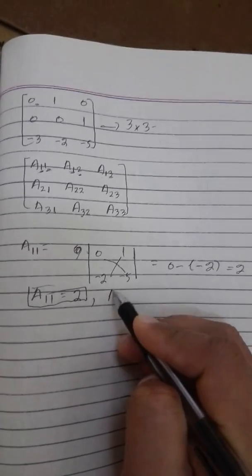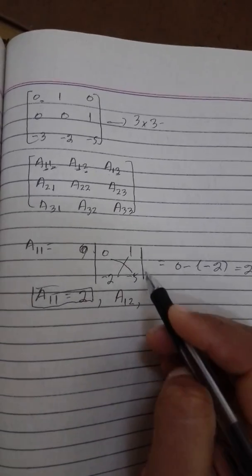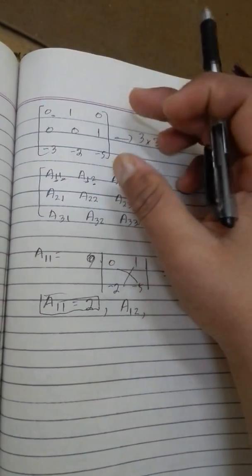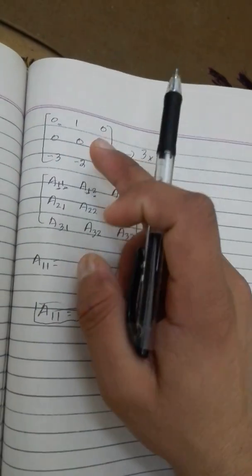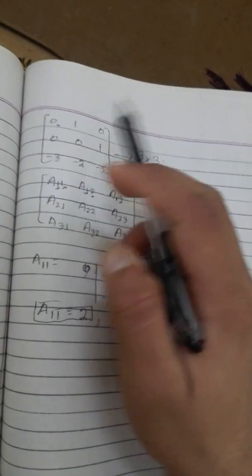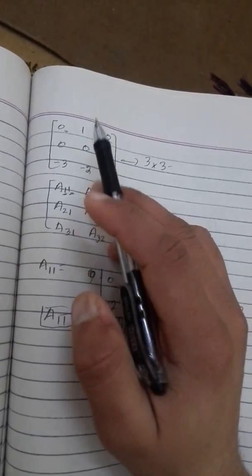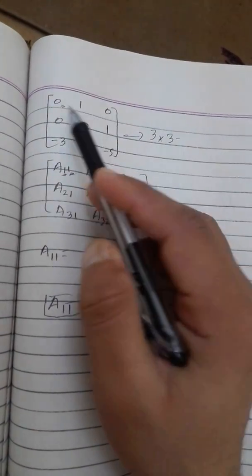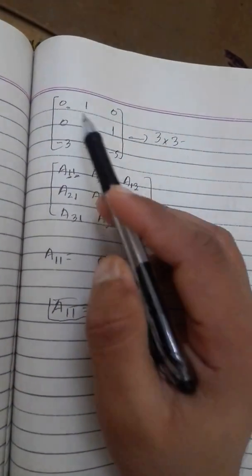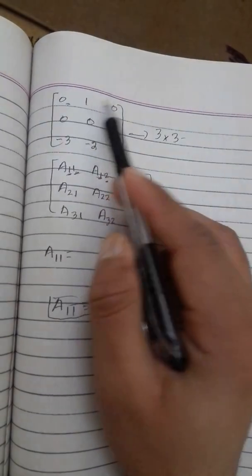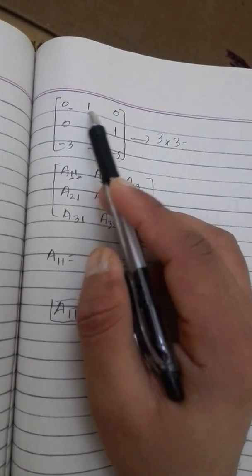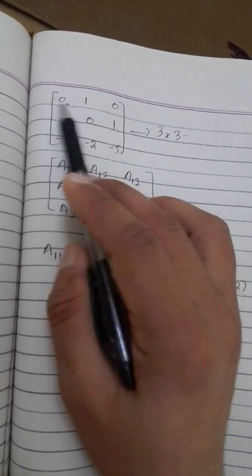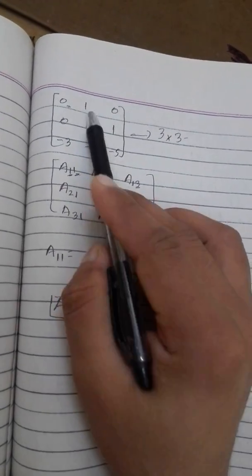In the same way, for finding A12, compare these both matrices. A12 here is 1, so delete the row and column in which this element is included. It is in the first row and the second column, so delete this first row and this second column.